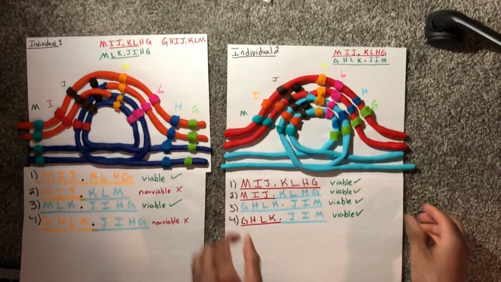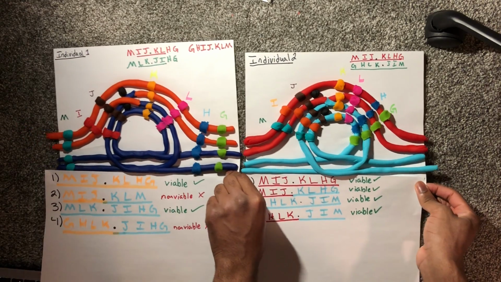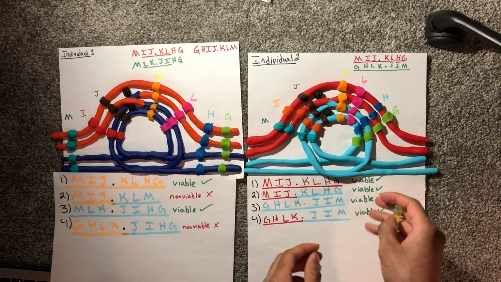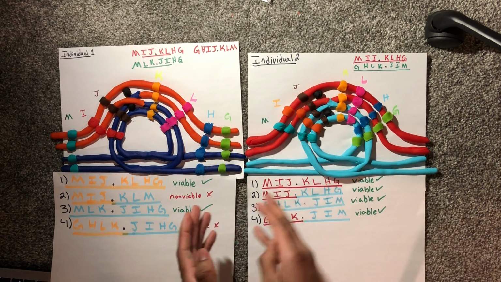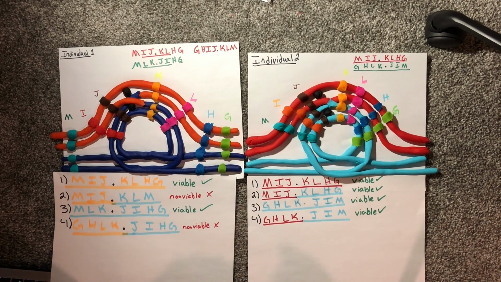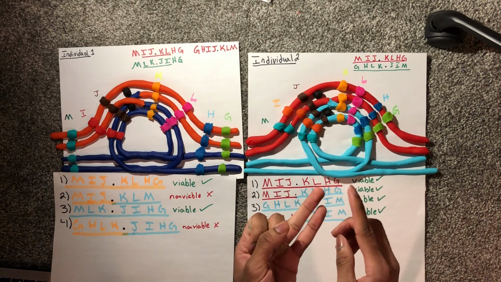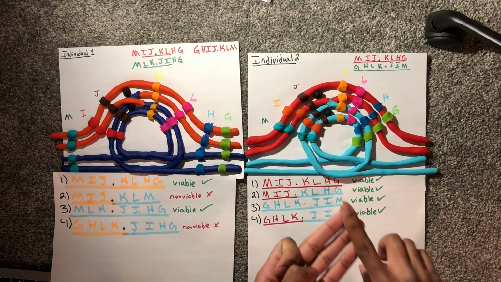So when looking at differences between these two, because individual 2 has more viable courses, we note that this will have a higher fitness compared to individual 1, making individual 2 more successful at mating, reproducing, and longevity in life.